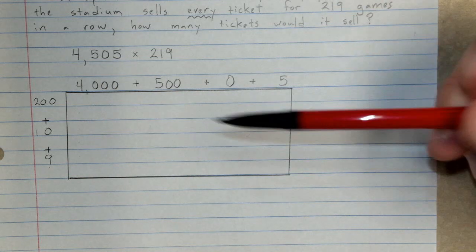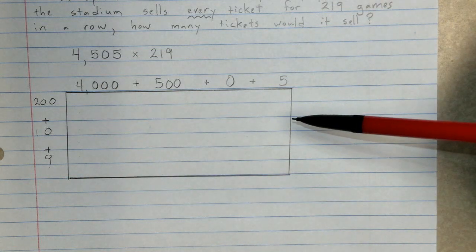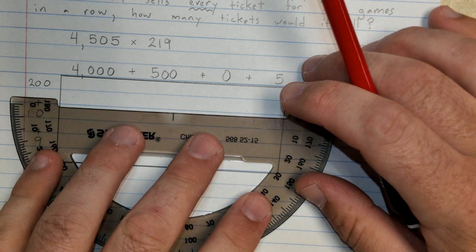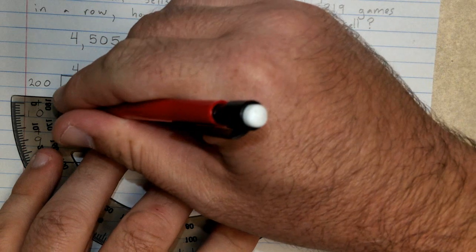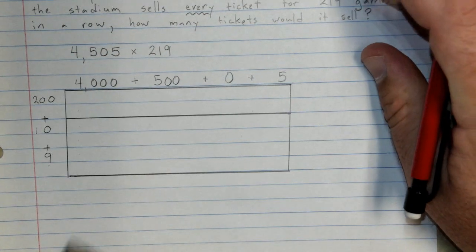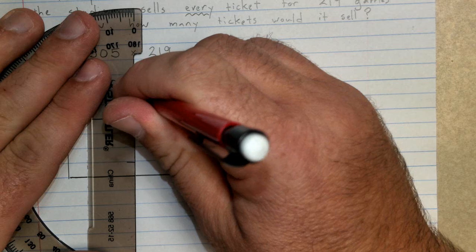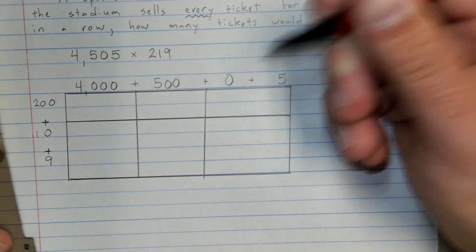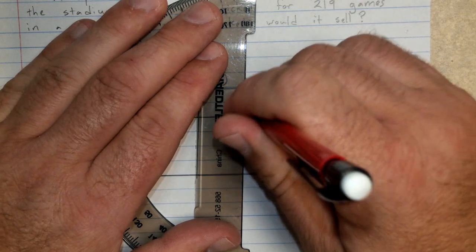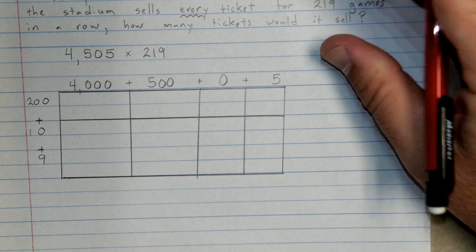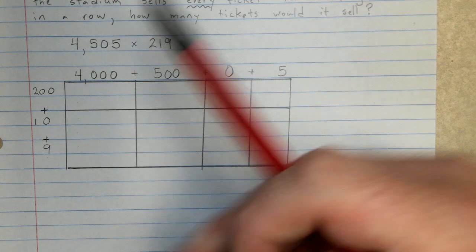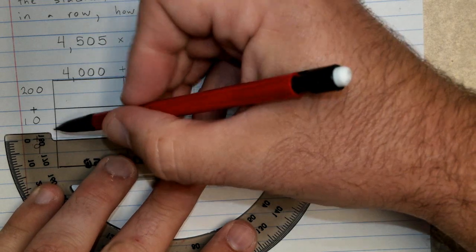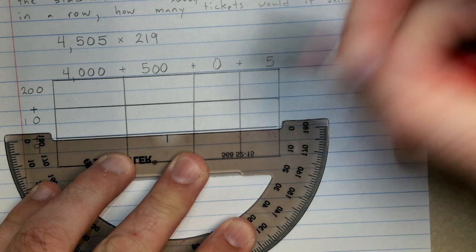Okay. We're going to take it one row at a time. So I'm going to start with the 200. And I'm going to multiply times everything up above. I can draw lines going straight down from the pluses to help me build my boxes. Man, we're getting all sorts of crooked on here. That's all right. I may as well finish. Let's draw the rest of the lines in here. There we go. Okay. Now the fun part.